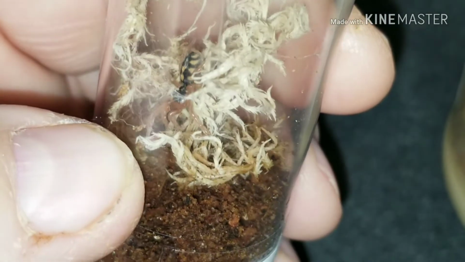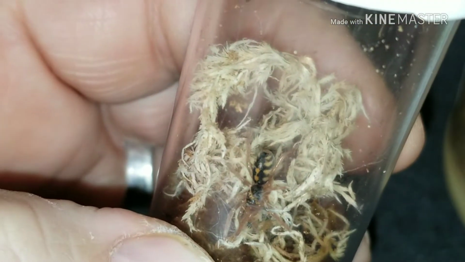I might drop a fruit fly in here and see what happens. Hold on. Oh, look. There it goes. I got him up there, and there are some fruit flies in there. See it? Oh, look, there it's gonna... Oh, it got it. Did you see it?